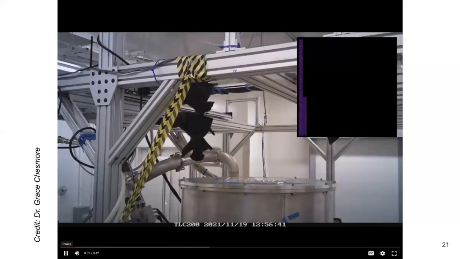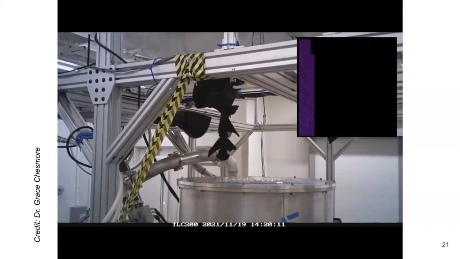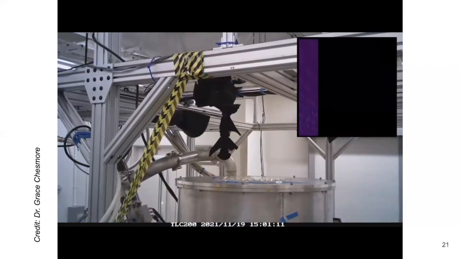If this plays, it's going to be very interesting, but it doesn't play. This was supposed to be a video. Okay. Yay. So this was done by Grace at the University of Chicago. So she has the coherent source. And you see here the focal plane, the tube that hosts the LAT receiver, the Large Aperture Telescope receiver.